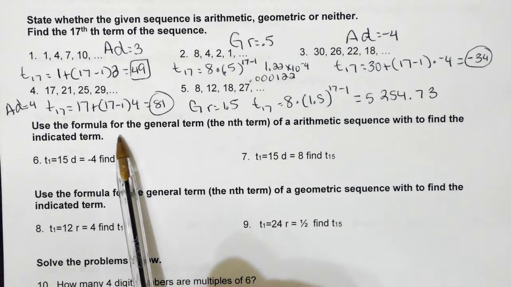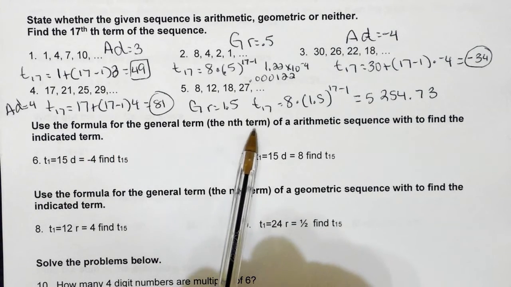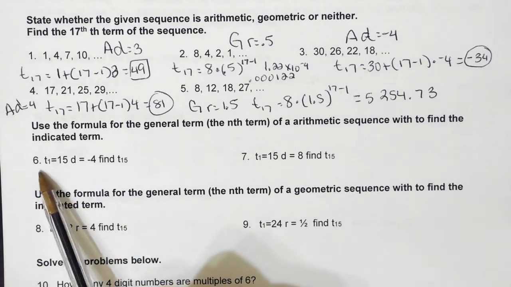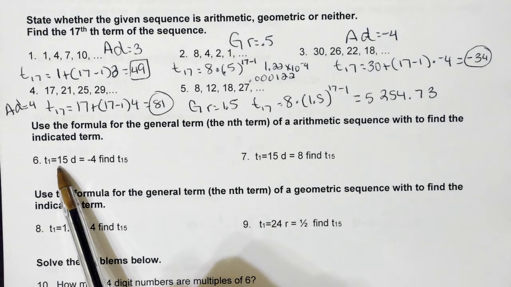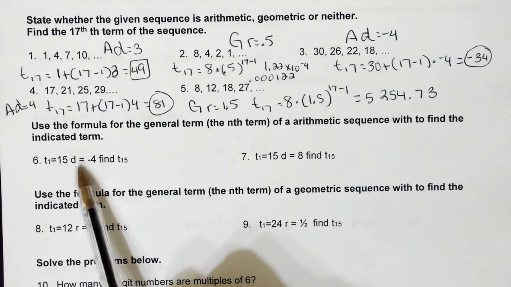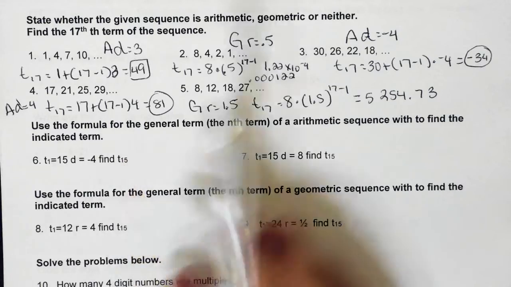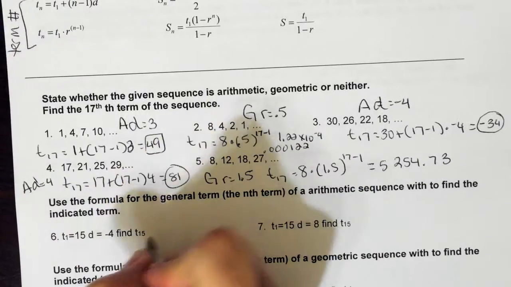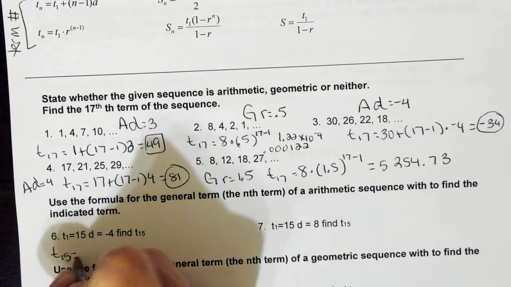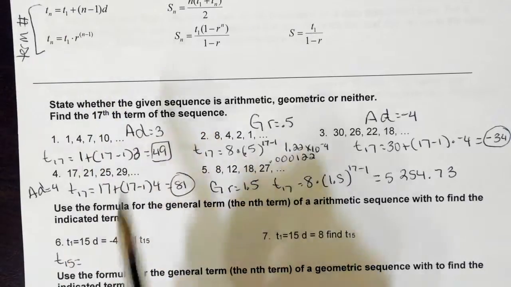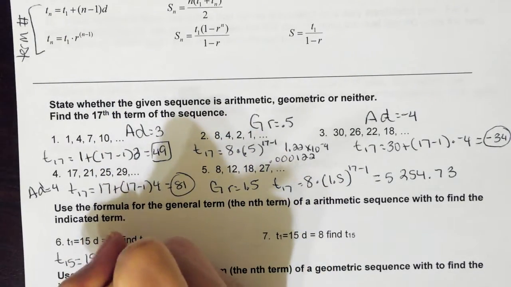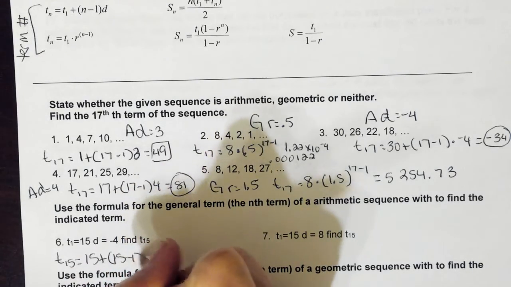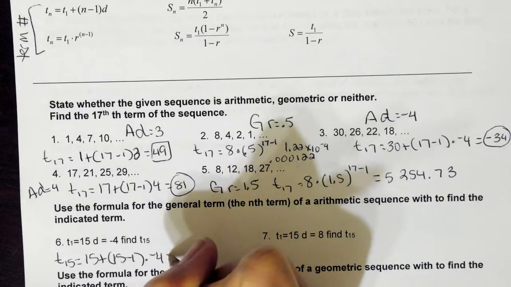It says use the indicated formula for the general term, the nth term of an arithmetic sequence, to find the indicated term. So for number 6, they tell me the first term is 15. They tell me my common difference is -4, and they want me to find the 15th term. Because it's arithmetic, I know I'm using this formula right here. And my formula says to write down the first term, well, they gave it to me, plus n minus 1. The 15, that's your n, so 15 minus 1, and they told me my common difference was -4.